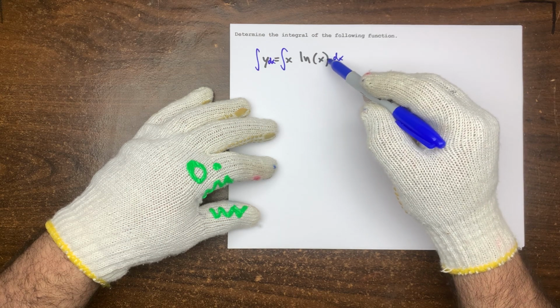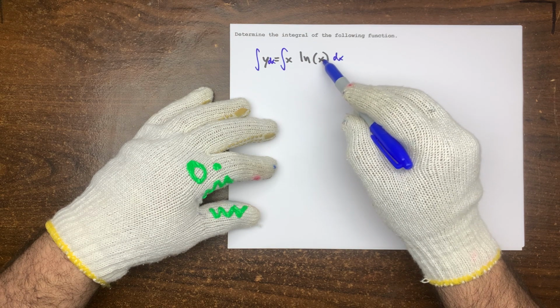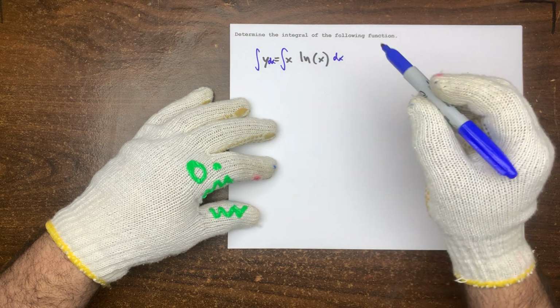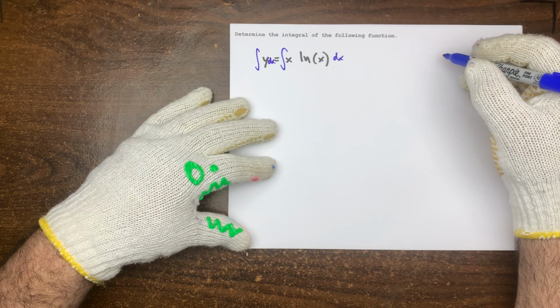Do I see the derivative of the inside outside? I don't, because the derivative of x is 1, and I still have an x out there. So I'm going to have to use by parts here. So let's use by parts. Let's pick something that's going to be simpler.